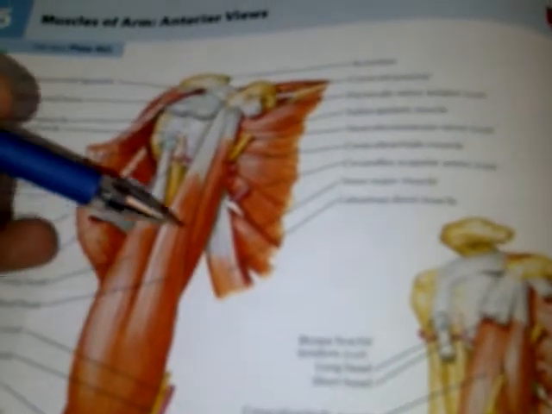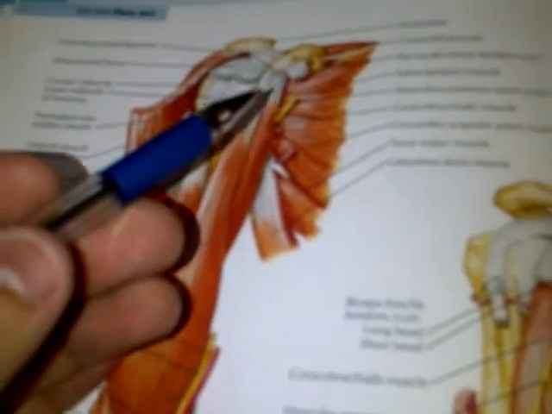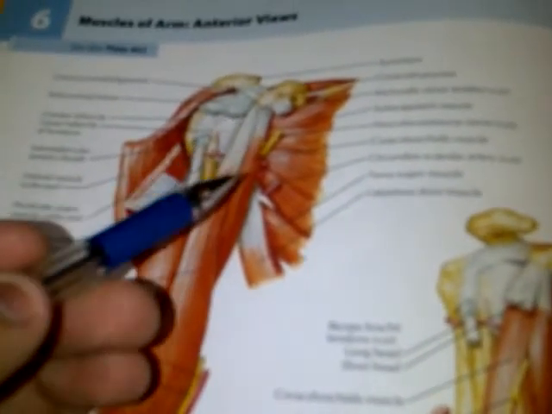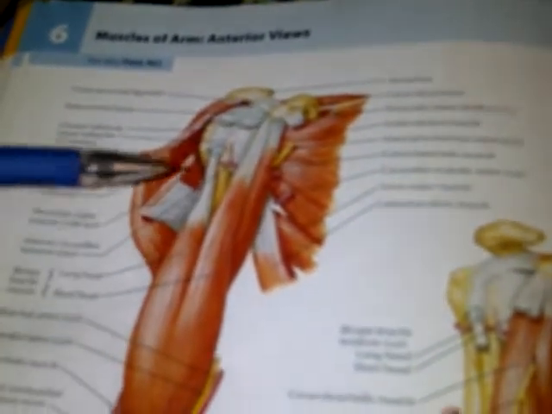biceps. This muscle is called biceps, and it originates from the coracoid process, as we know, at the top of the scapula, and goes like this. It also has another head, which originates from the superior tubercle of the glenoid, which is here. We all know where the glenoid is in the scapula. The superior part goes like this. So biceps is the first muscle, which has two heads.